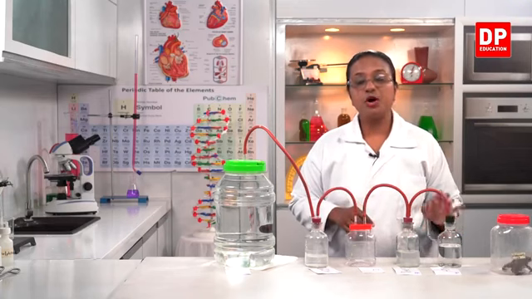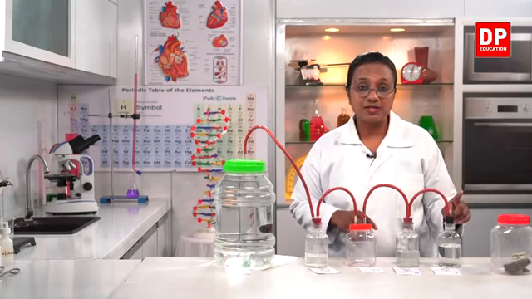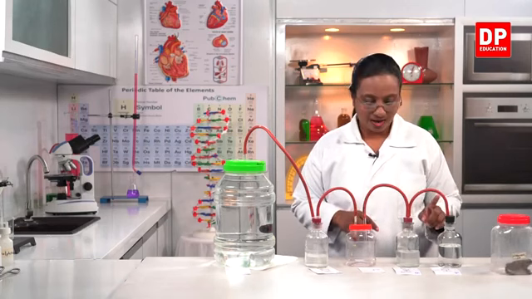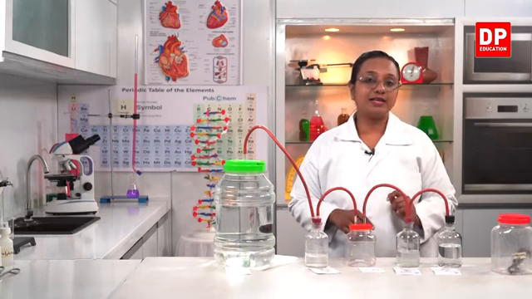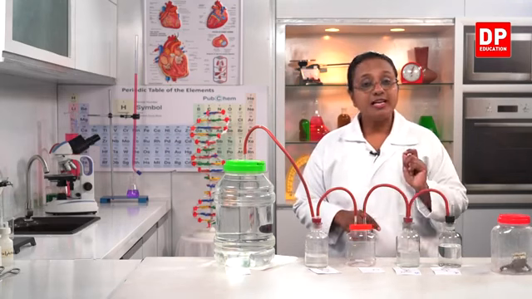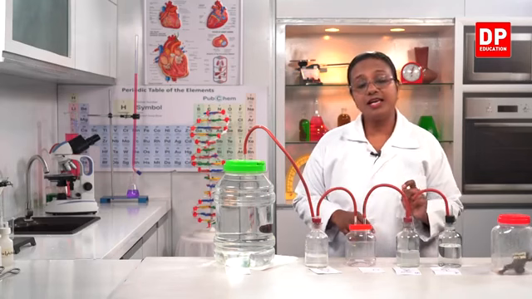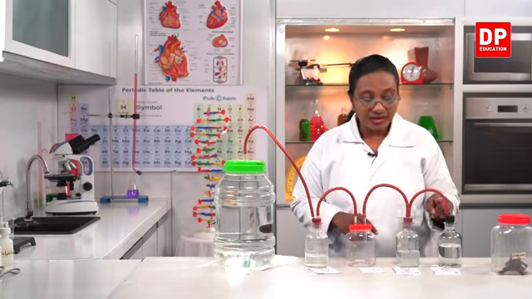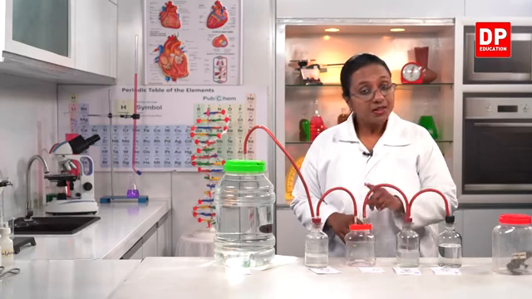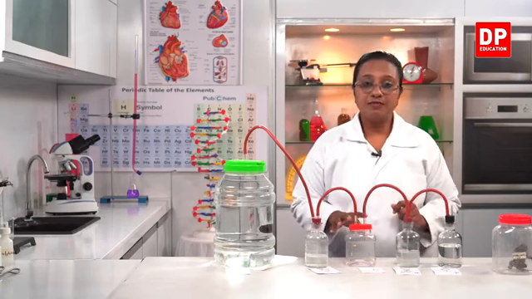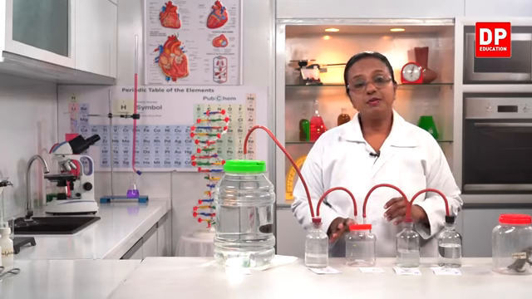It is to absorb carbon dioxide that is present in atmospheric air. Then the second bottle B contains lime water, that is calcium hydroxide, that is to test whether there is any carbon dioxide in air that enters from bottle A into bottle B. Then we have bottle C, where we put or keep the frog.